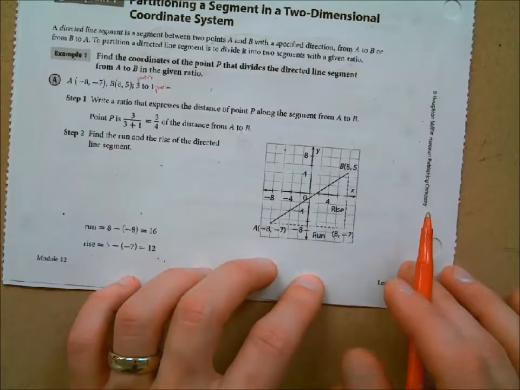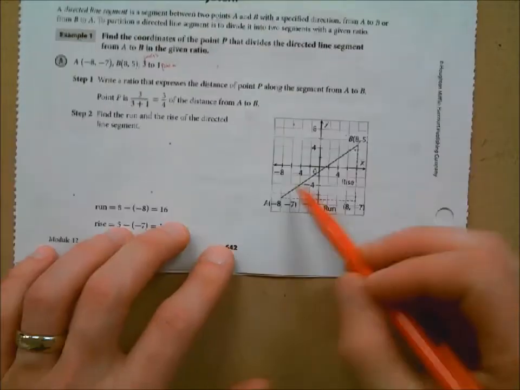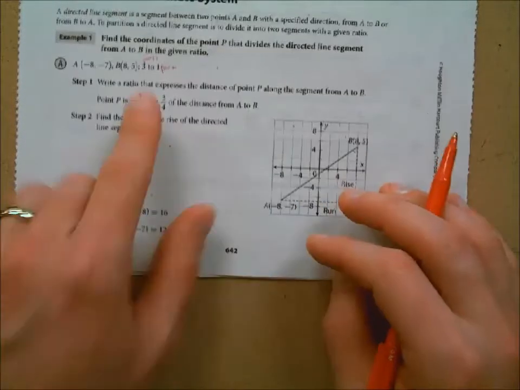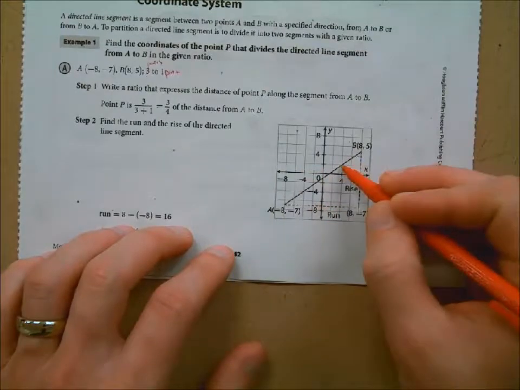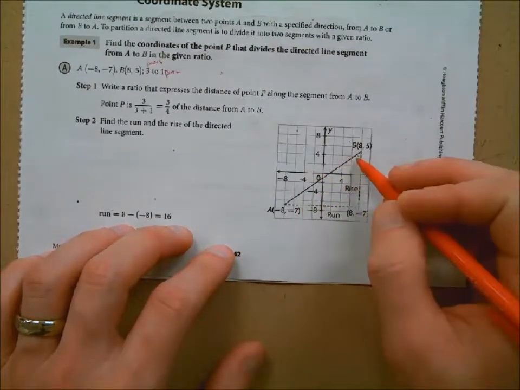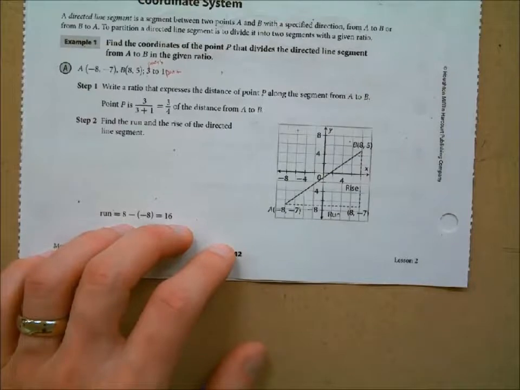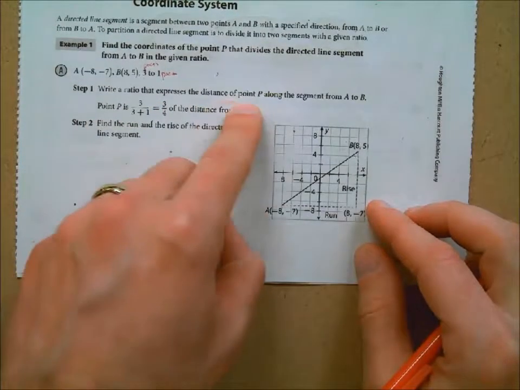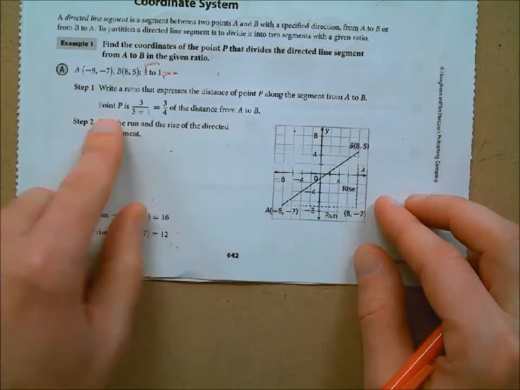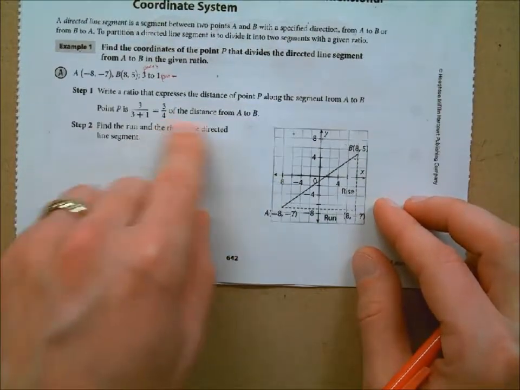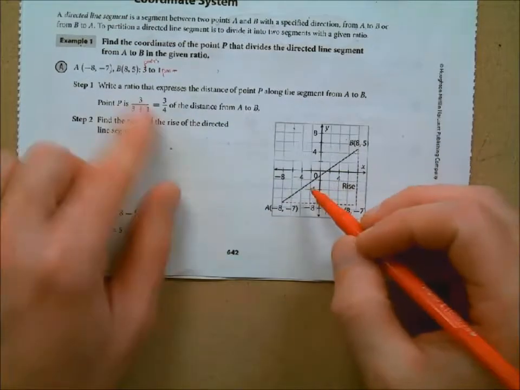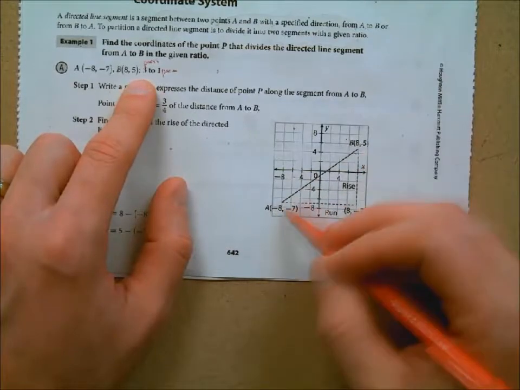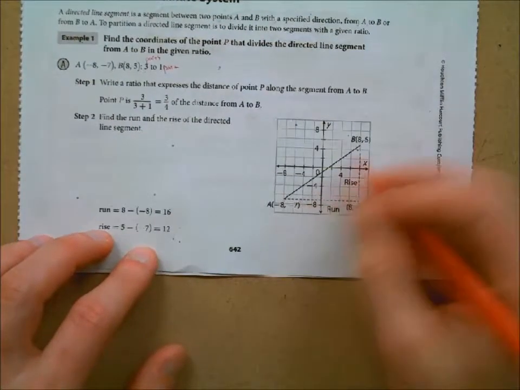So, in other words, how many total parts are we talking about here? If we want to put our point P so that there's 3 parts on one side, 1 part on the other side, how many total parts are we talking about? 4 total parts, right? So we're going to write a ratio that expresses the distance of point P along the segment from A to B. So point P is 3/4 of the distance from A to B, right? We're going to go 3 parts in from A towards B of the total 4. So we're going to go 3/4 of the total way from A to B.